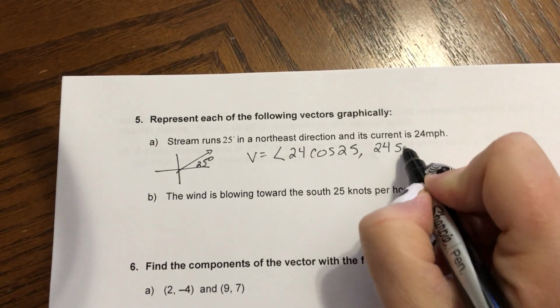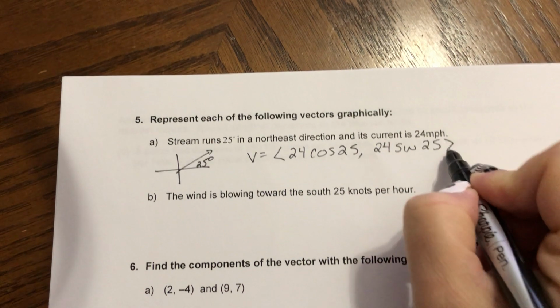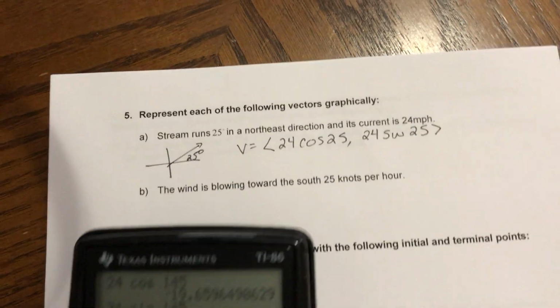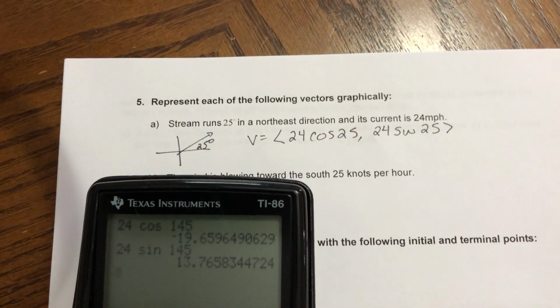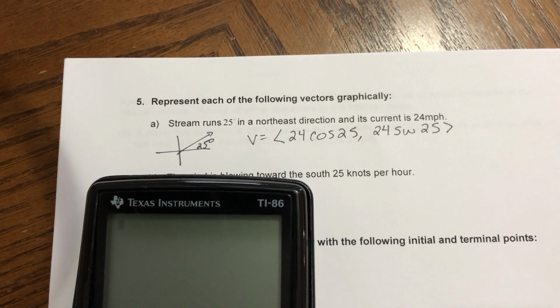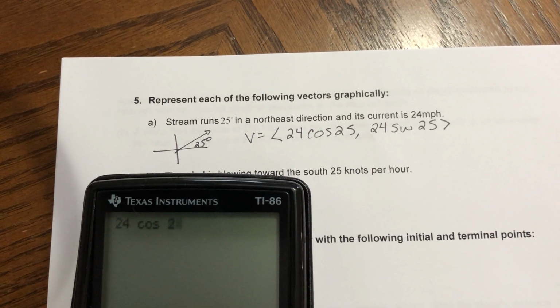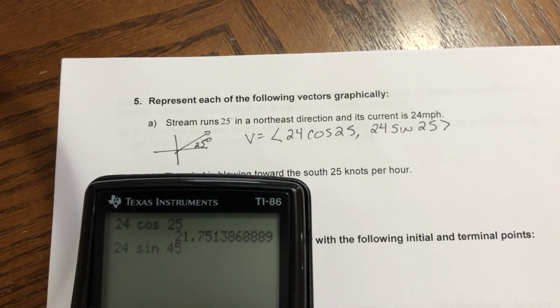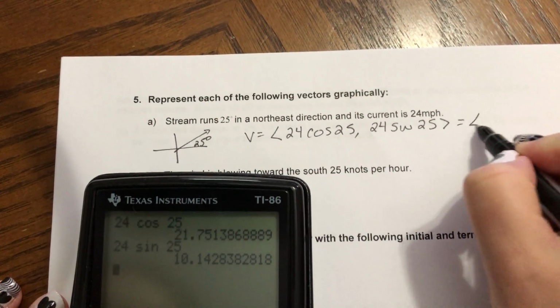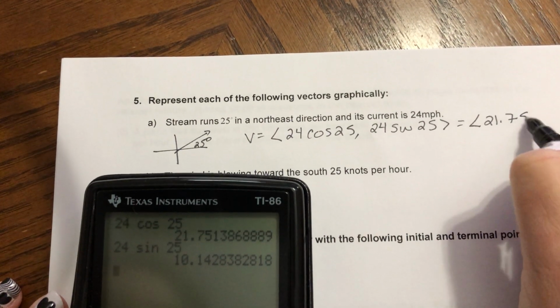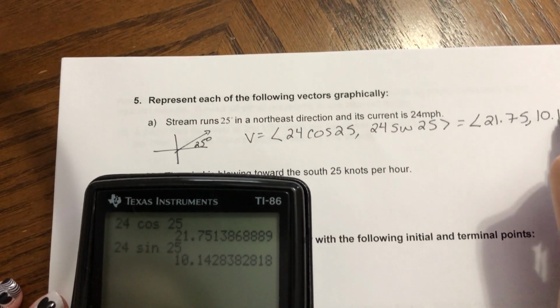And 24 sine of 25. All right, so that gives us 21.75 and 10.14.